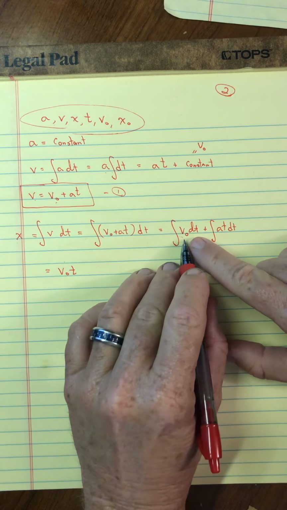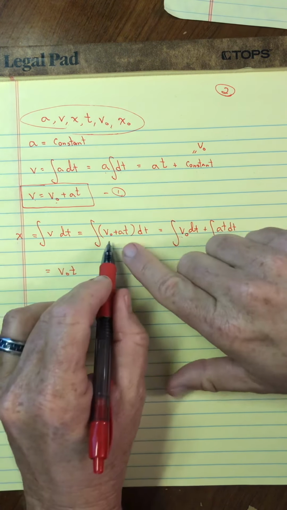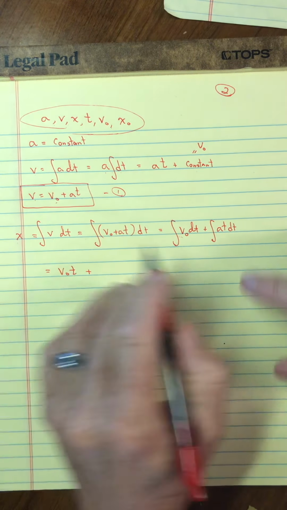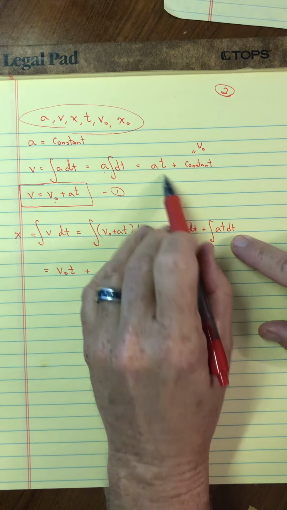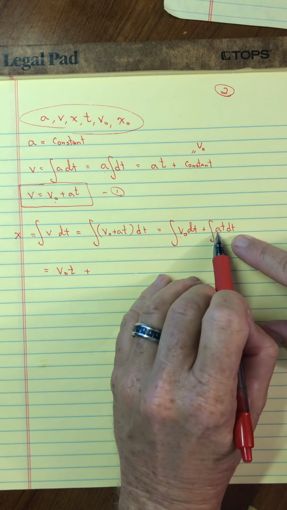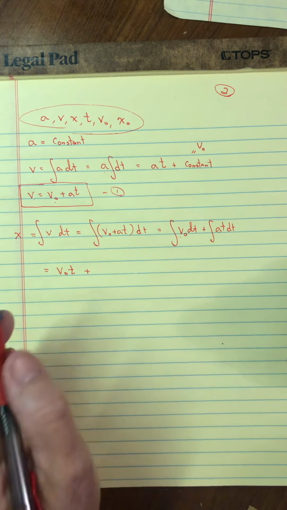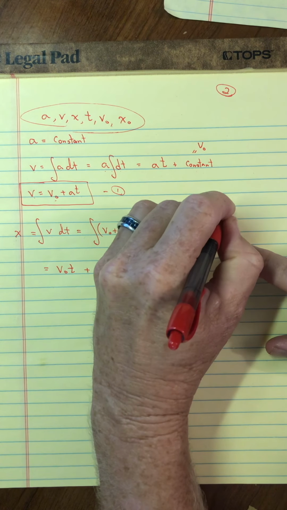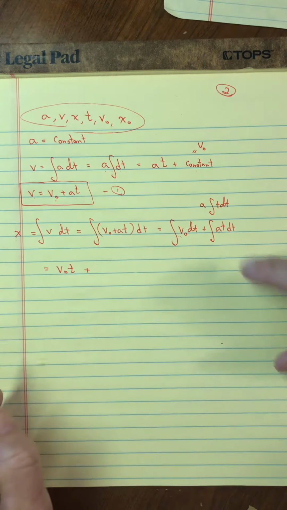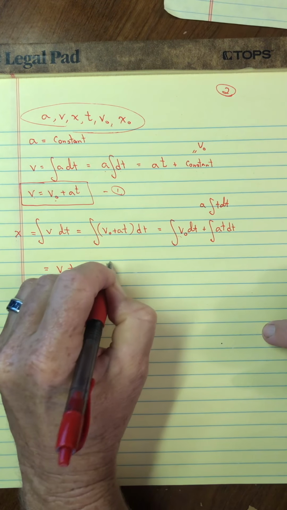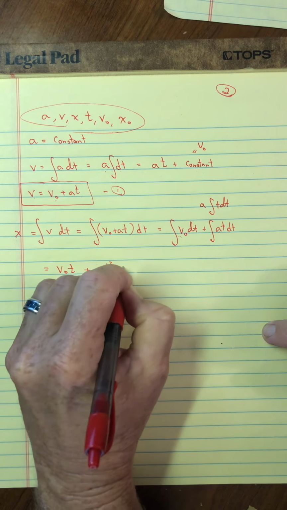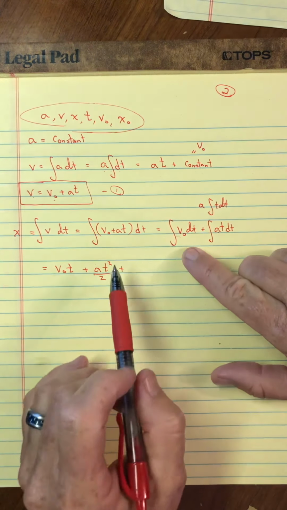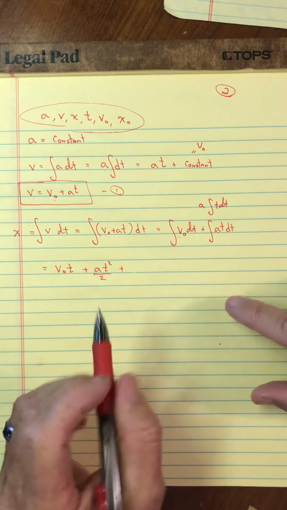And again, don't confuse V naught with V. V is not a constant, but V naught is. And then also, remember, as we said back here, that the acceleration is a constant. So let me pull that out. And then I just have an integral of t dt with an a out in front, which would become a t squared over 2. And then, of course, don't forget that every time we do an indefinite integral, there would be a constant of integration.